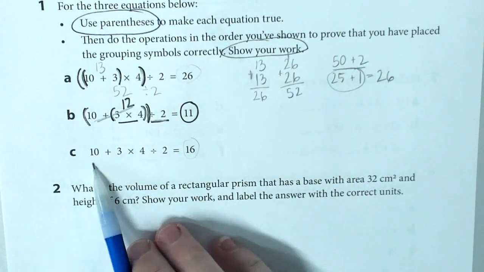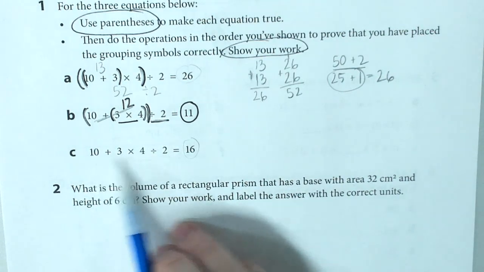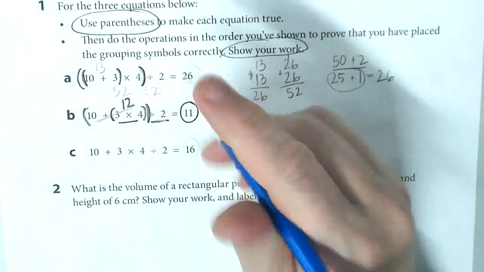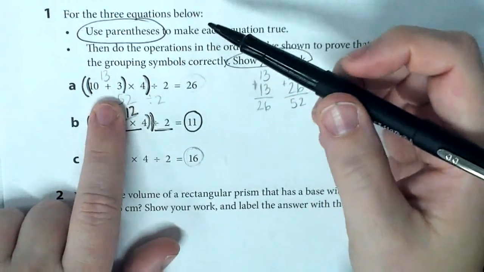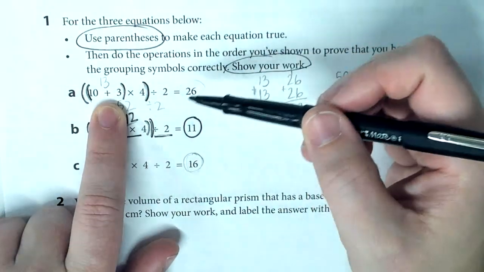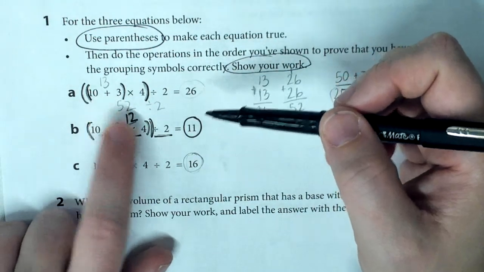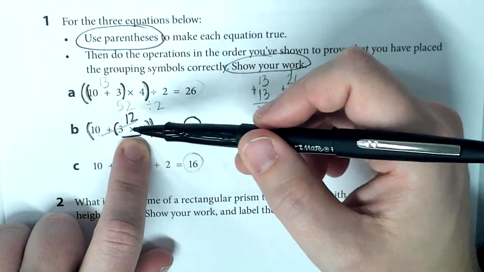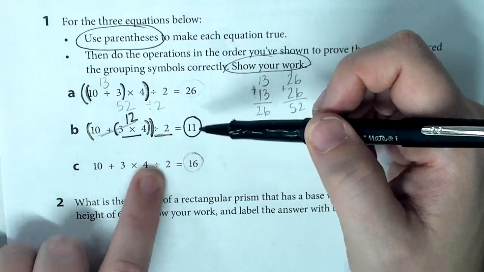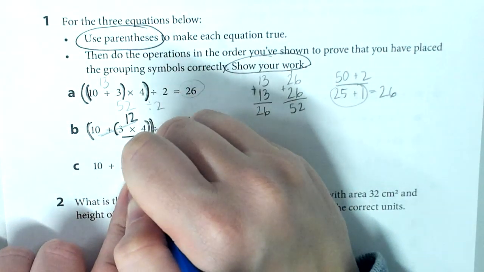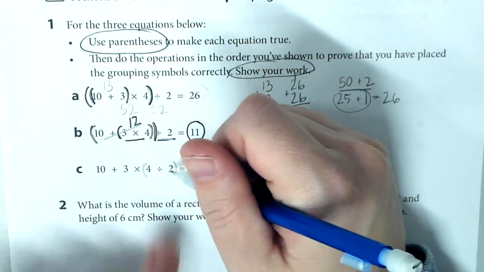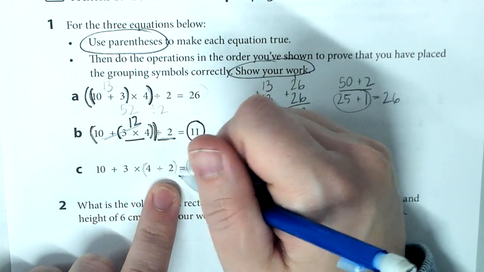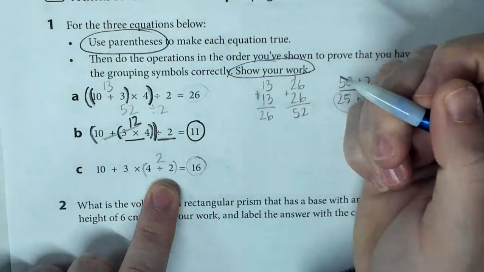Third part of the problem. Same exact numbers and operations. But now I need to get 16 as my answer. Well, I can't do 10 plus 3 first. If I do that, I'll eventually get 26. I can't do 3 plus 4 first. I'll get 11. Should we do 4 times 2 first? Excuse me. Let's try it. What is 4 times 2? Or 4 divided by 2? 2.